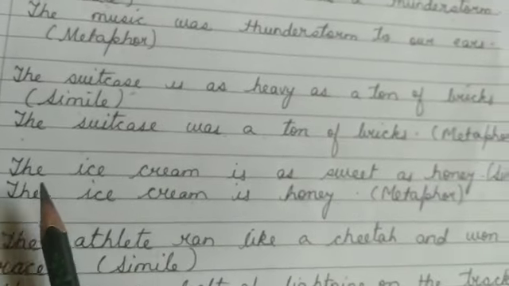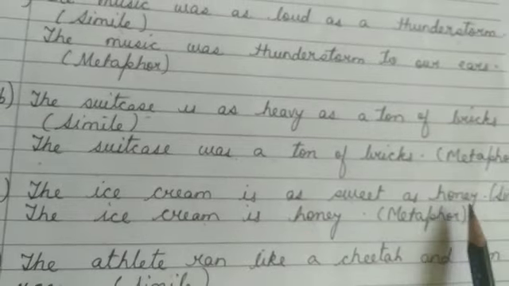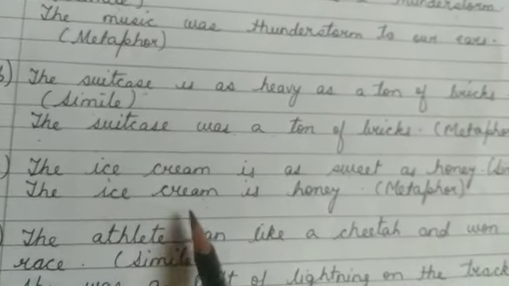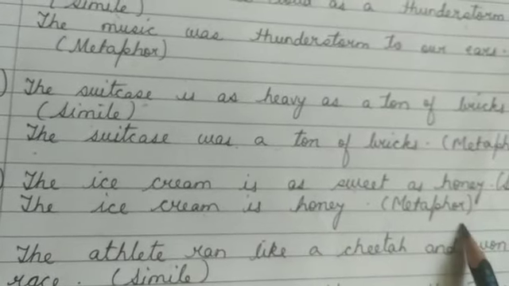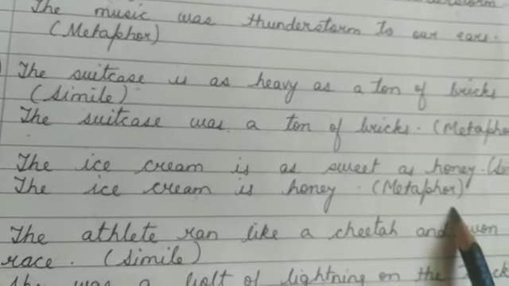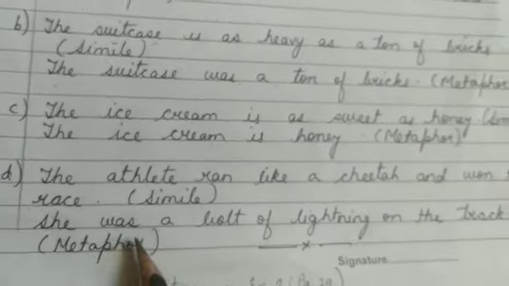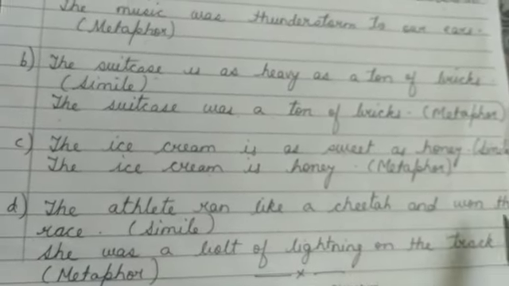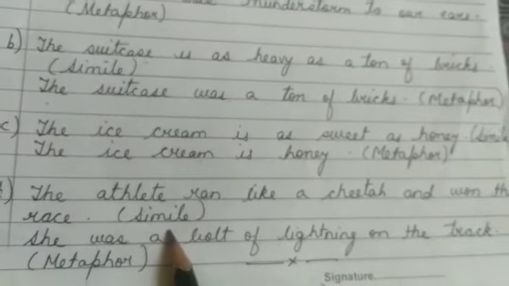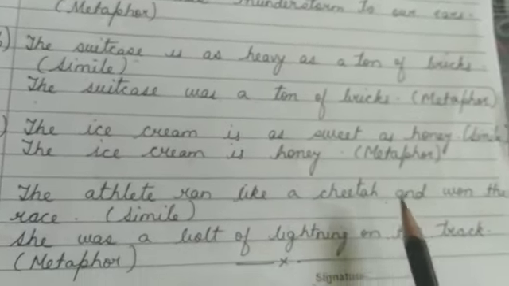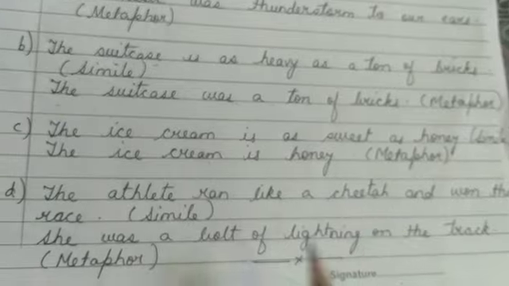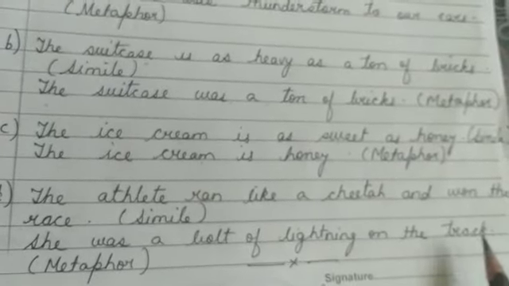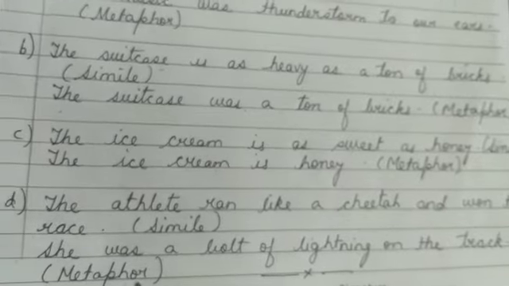Number C. The ice cream is as sweet as honey. Simile. The ice cream is honey is a metaphor. Number D, the athlete ran like a cheetah and won the race. It's a simile because the athlete is compared to a cheetah. Last one, she was a bolt of lightning on the track. It's a metaphor.